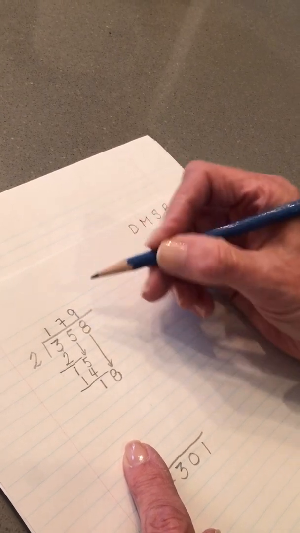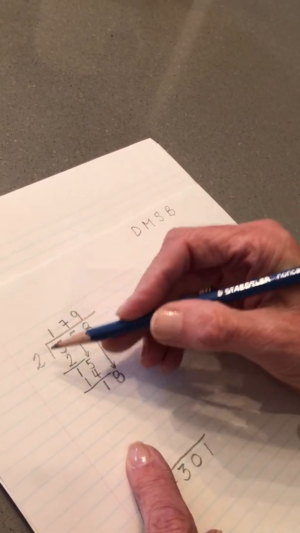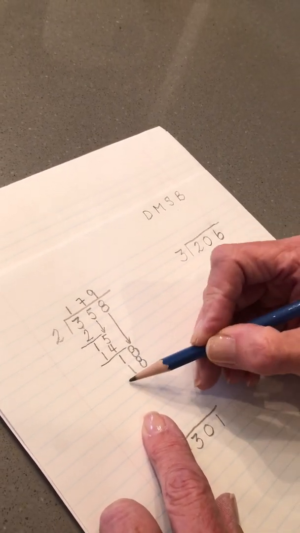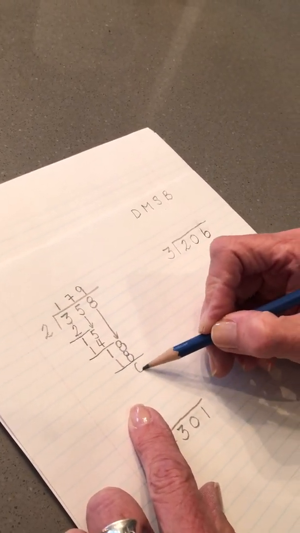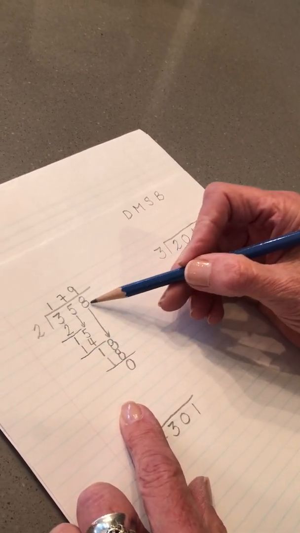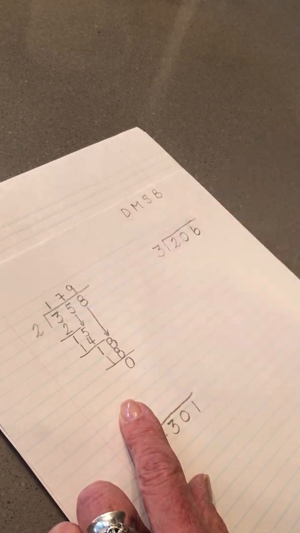Answer always goes on the top. Multiply. 9 times 2 is 18. And look at that. When we subtract, we get 0. We have no more numbers in the doghouse, so the answer to 358 divided by 2 is 179.